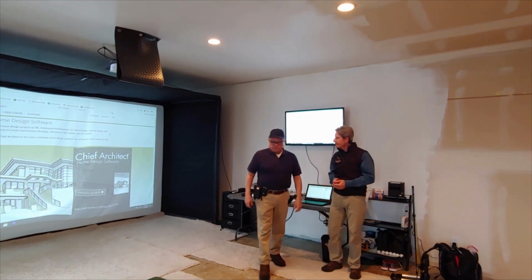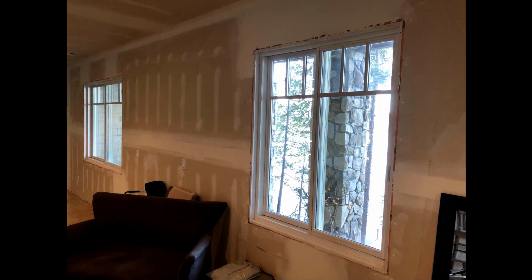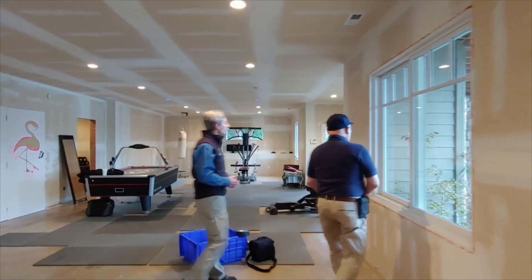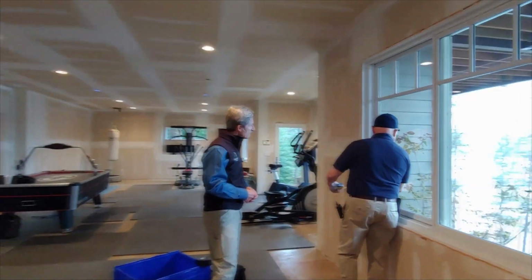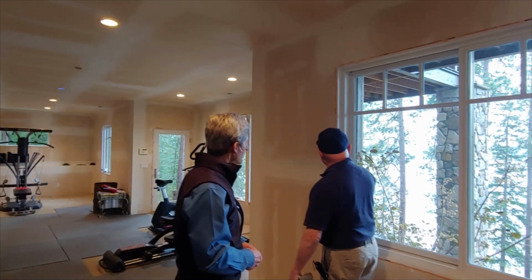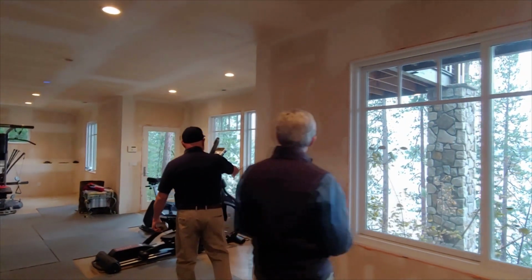Okay, Scott. So the first thing I want to be looking at is the window jambs. I'm just going to start over here and work around the room. What I'm interested in is the thickness here. I have a tape with me and I'm looking at this and thinking this is probably a 2x6 wall based on the jamb thickness. So all the exterior walls here look like they're 2x6.